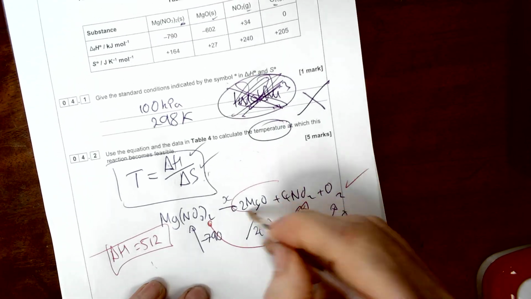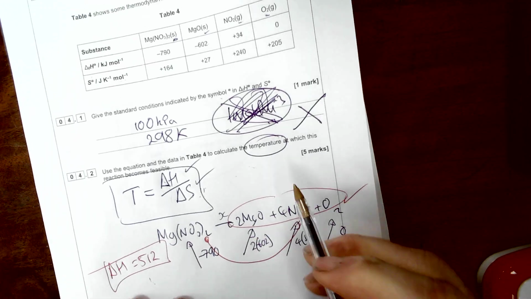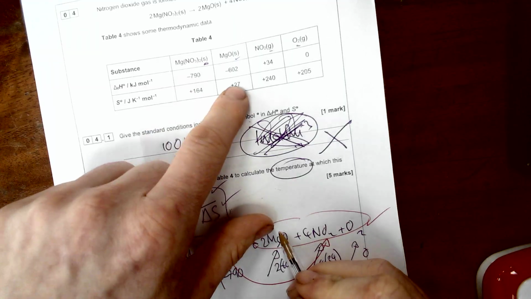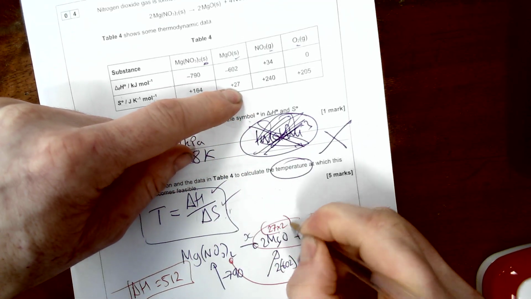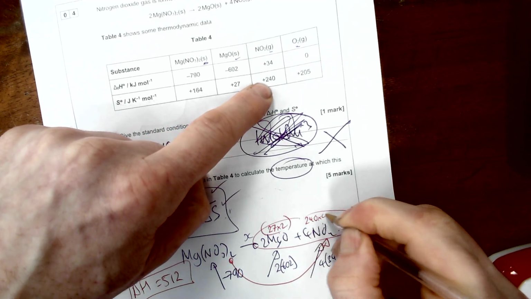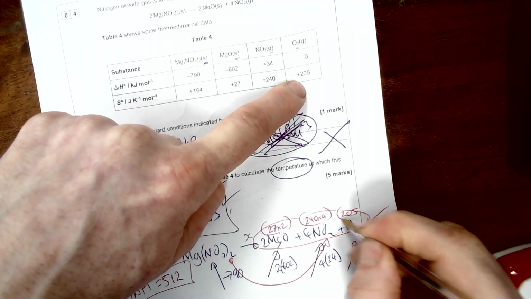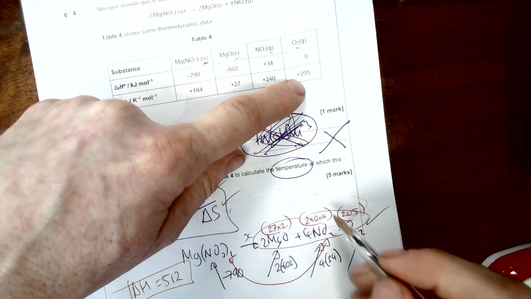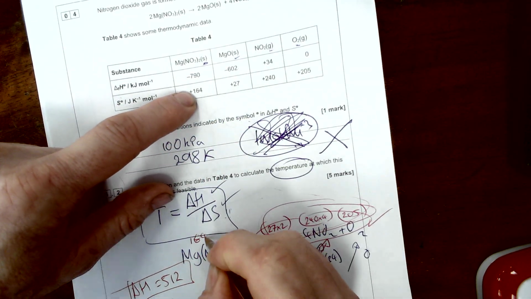Delta S is the entropy of the products minus the entropy of the reactants. So the products entropy 27, so that's 27 times 2. 4 of these, that's going to be 240 times 4. 1 of these, that's going to be 205. So that's the entropy of the products, minus the entropy of the reactants, which is 164.